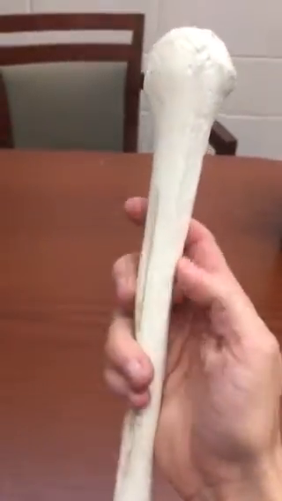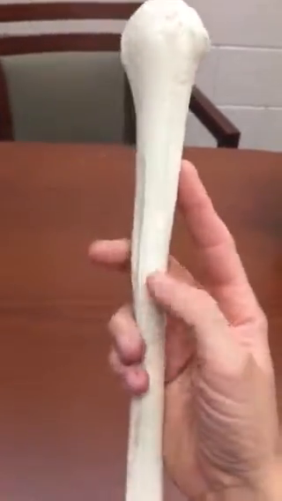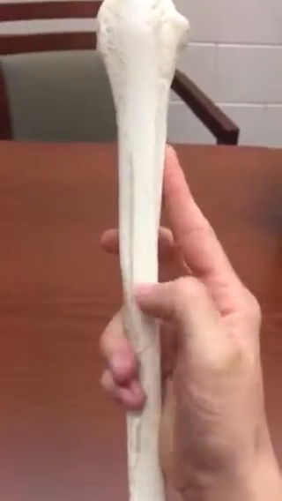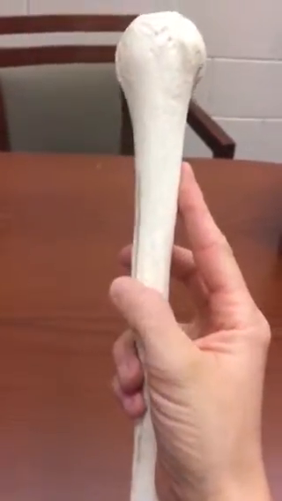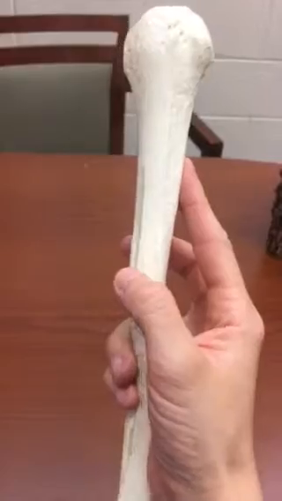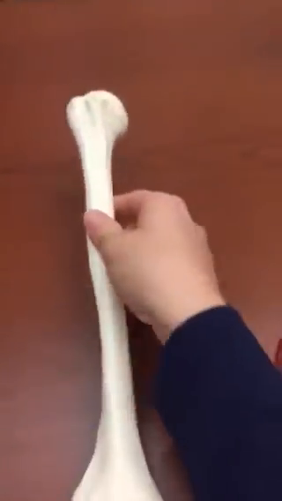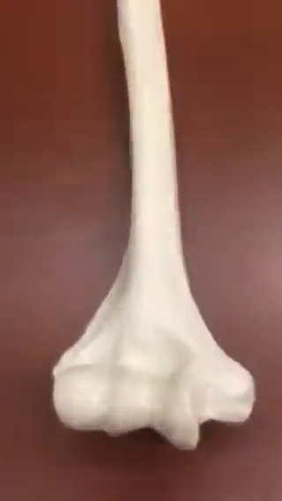Now if we come down about halfway down the shaft, you'll see a tuberous region right here. That is your deltoid tuberosity, and that's where all three of those heads of the delt converge into that one point. That's their distal attachment. Now let's come to the distal end.